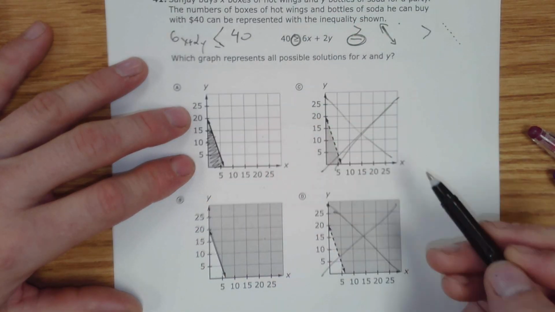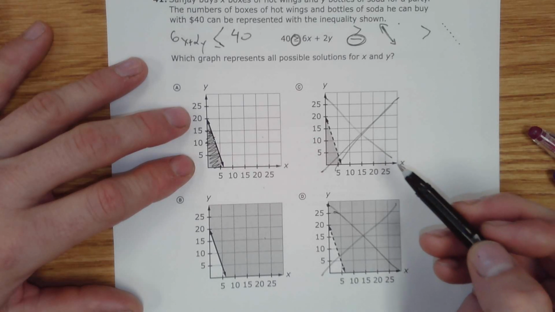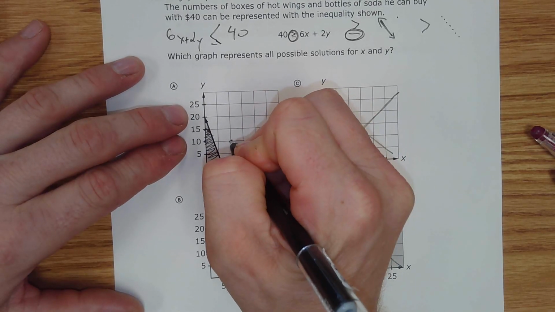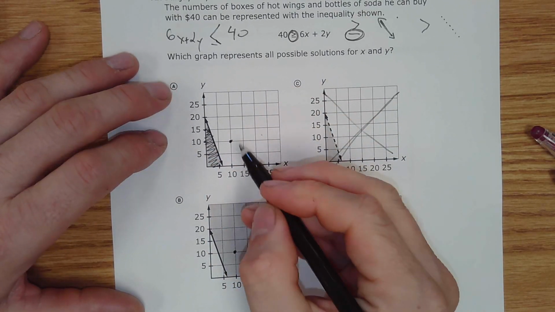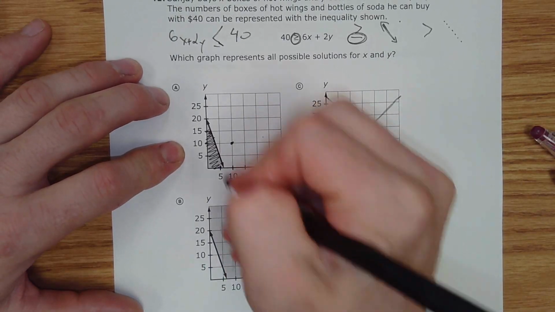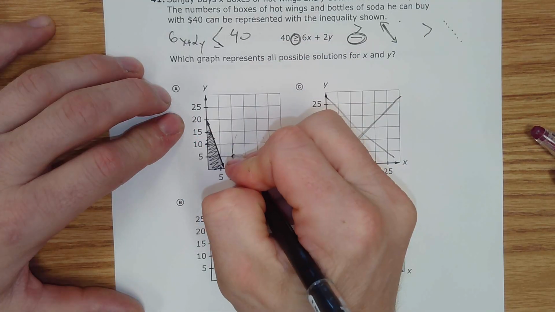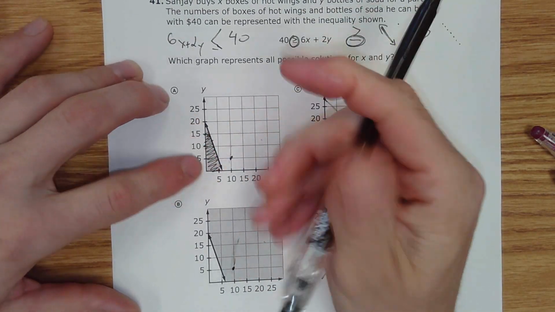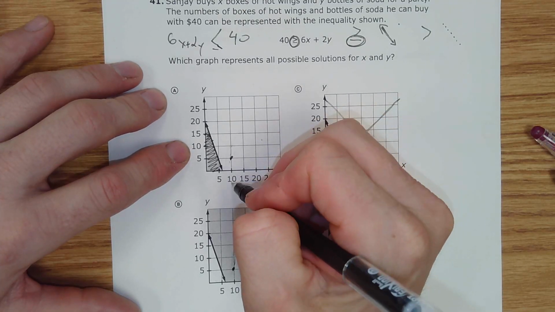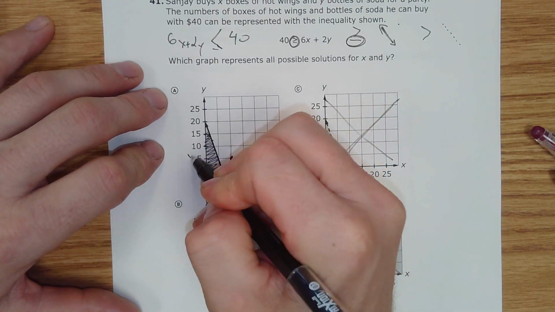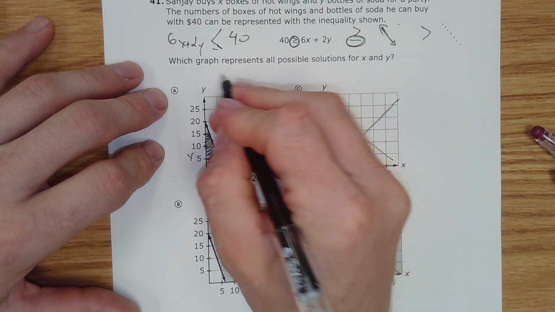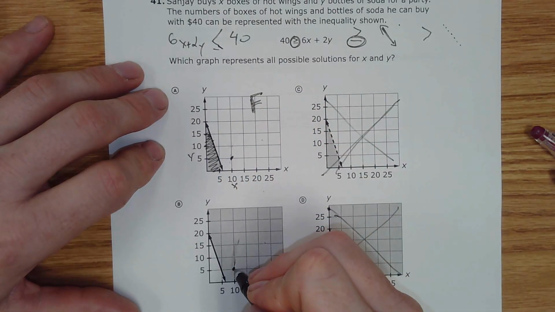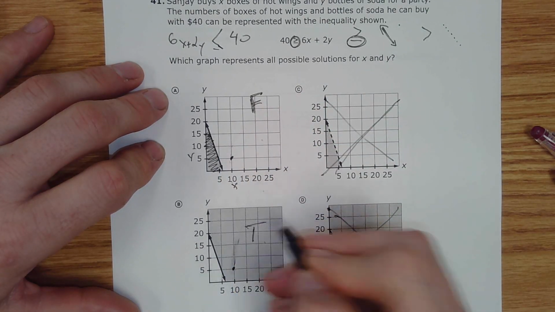Now, if that is hard to conceptualize for you, just take a point out here. Take a point in common here and here. I used y, so you should differentiate. Let's do this point right here. So here's a point in the shaded region. If I answered the correct one and I plug in the x value and the y value into my inequality, this should yield a false statement. If I plug it in here, it should yield a true statement.